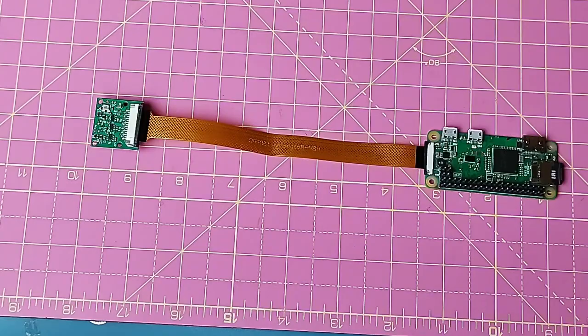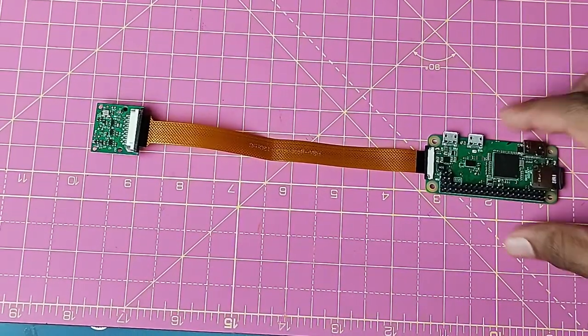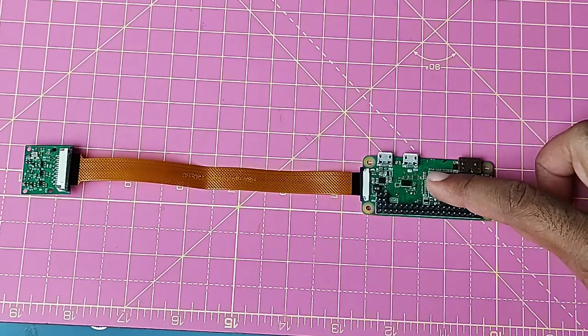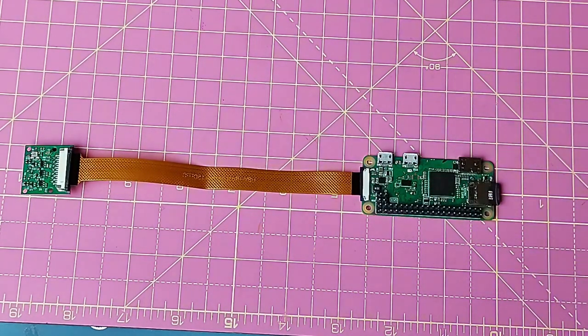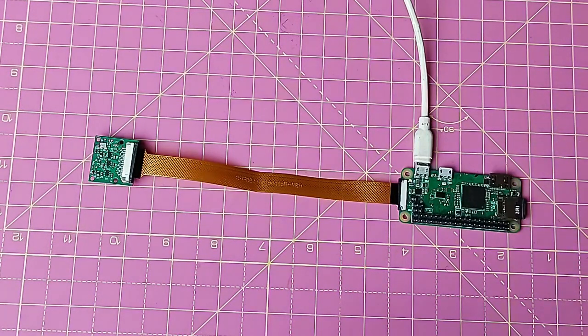Now we are going to capture an image using our laptop. First we have to give power to this Raspberry Pi 0 and connect this Pi 0W with our laptop. So now our Raspberry Pi 0 has been connected to our PC.